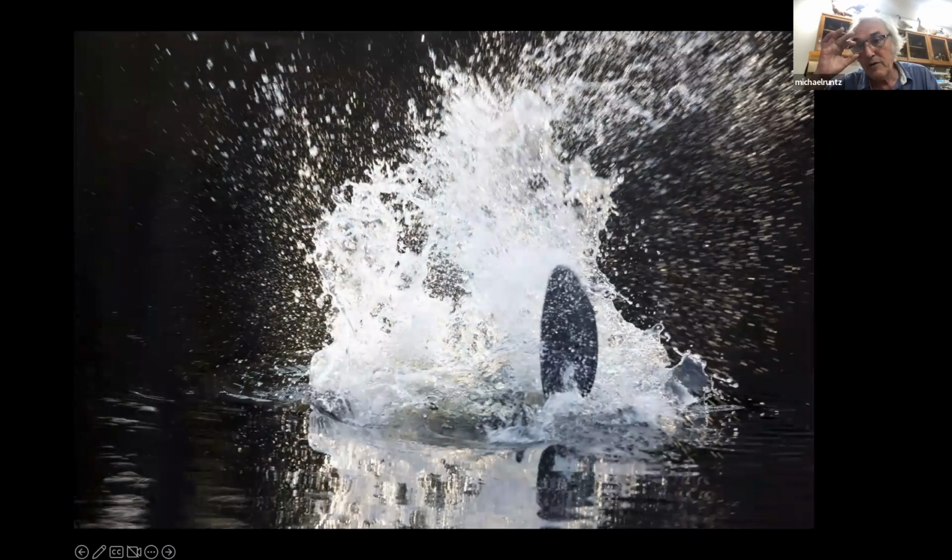And that's only visible under high-speed photography. But I've noticed that this happens during those deep dives. And I speculate that maybe that's the way they use the tail for leverage before they begin the deep dive down.